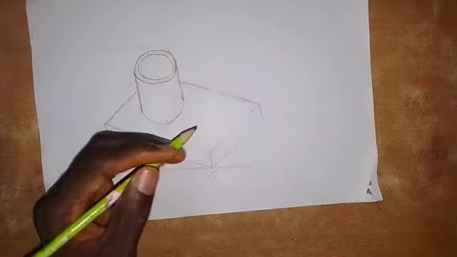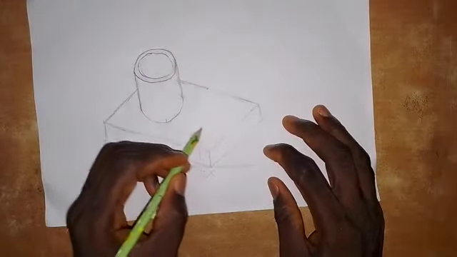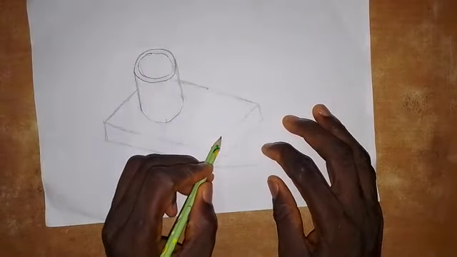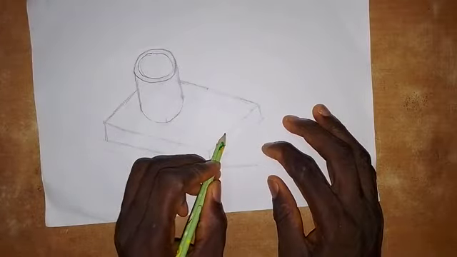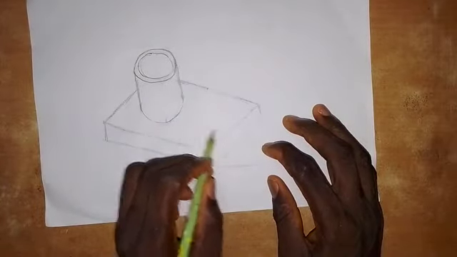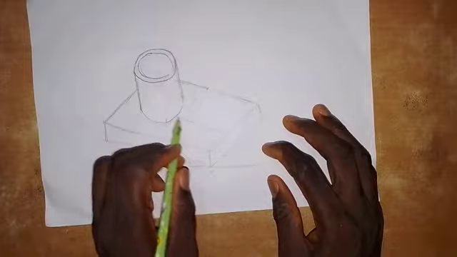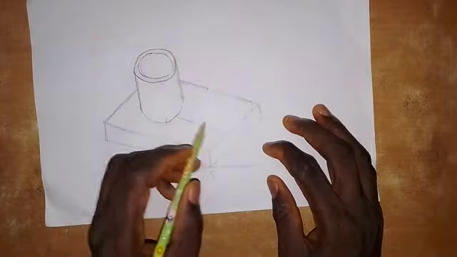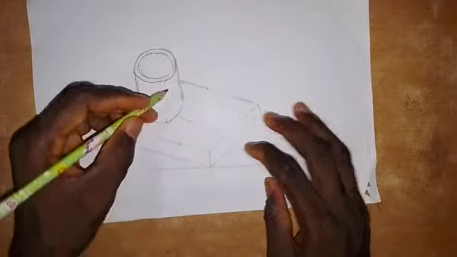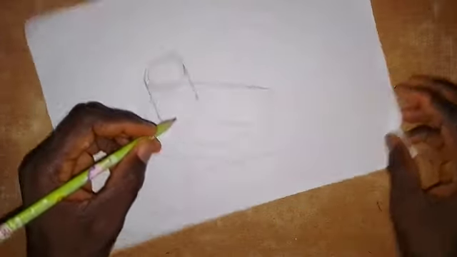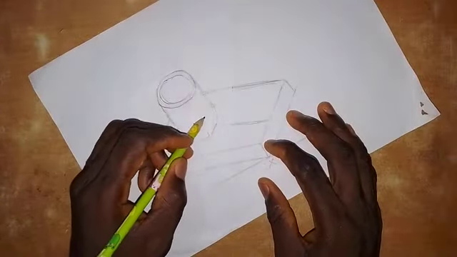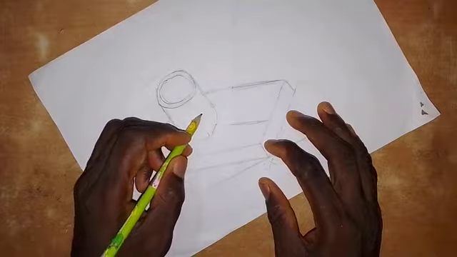So let's do that. What we need to do is, I'm going to draw a line. So from here I will sketch a line like this, and from this point I will produce a vertical line going up like this.